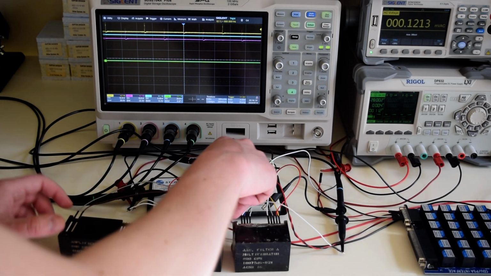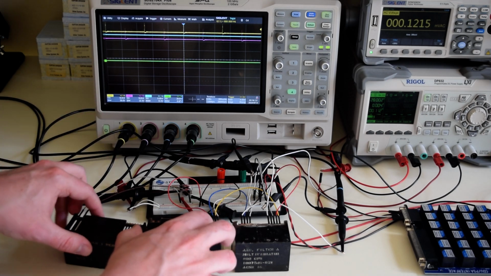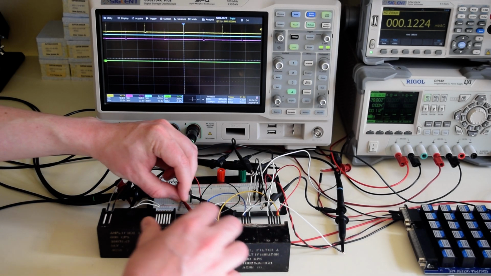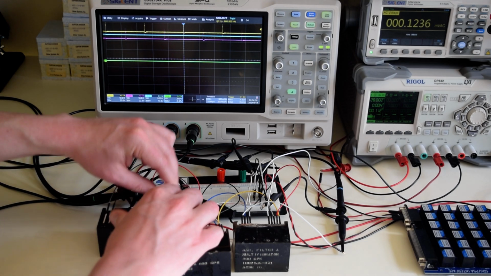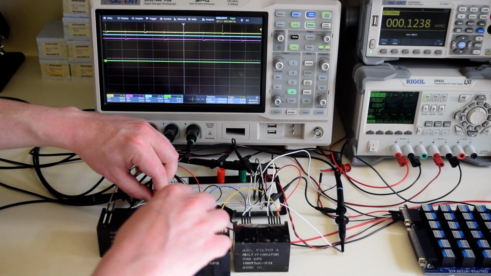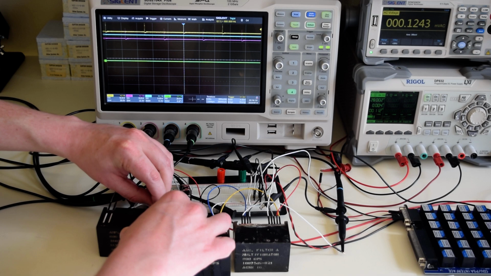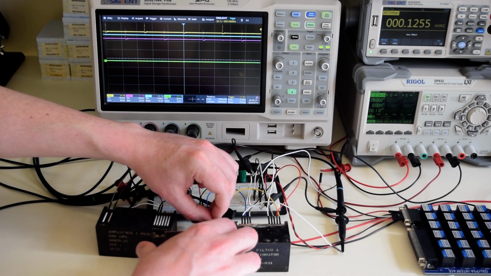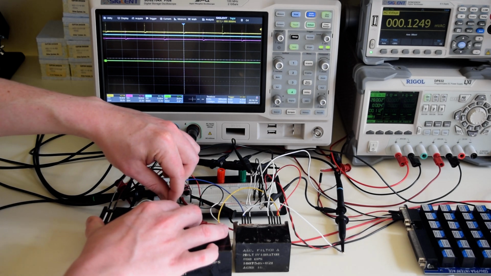I think the sine wave on the output might be very slightly more distorted. But also it draws like twice as much power as the later amplifier. And I'm actually not entirely sure why that is.